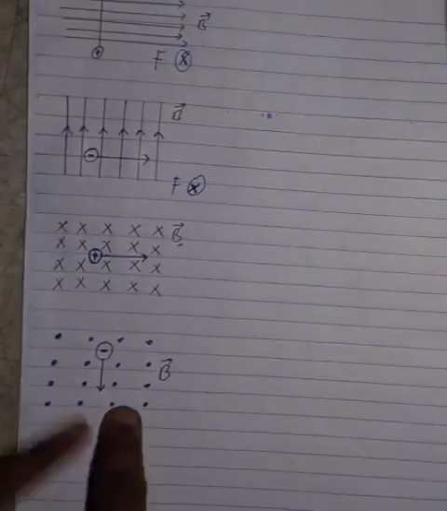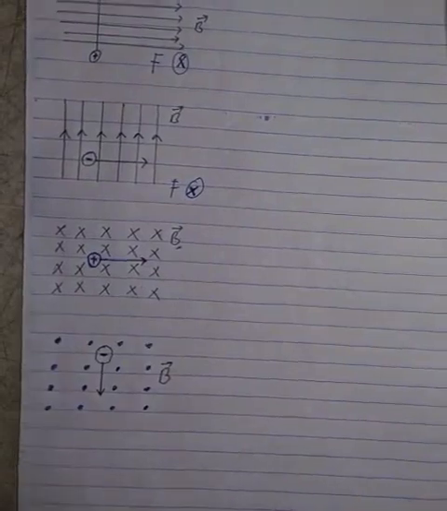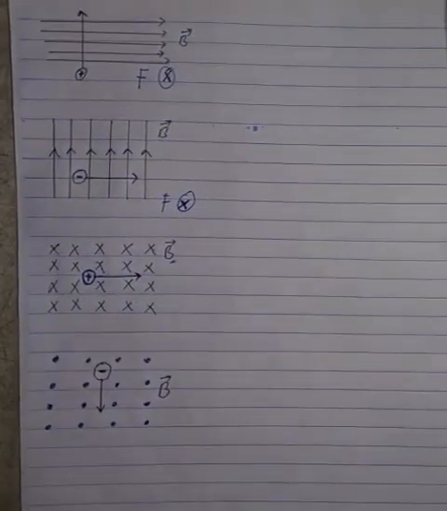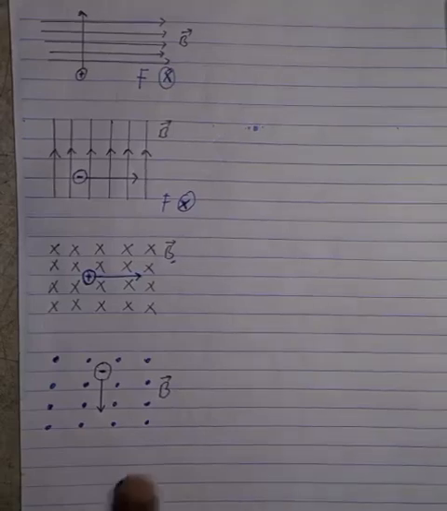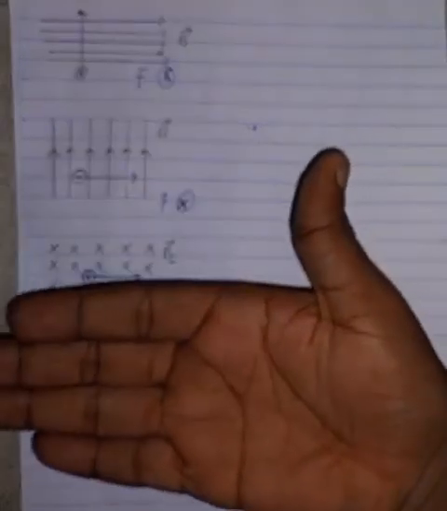Now the last one, look at it. This is a negative charge. Whenever you see dots, it means it is coming out. If you see a cross, it means it's going in. My magnetic field is going outside, so it must face outside like this. My charge is moving downward, so the velocity is downward, and I'll face my hand down like this.